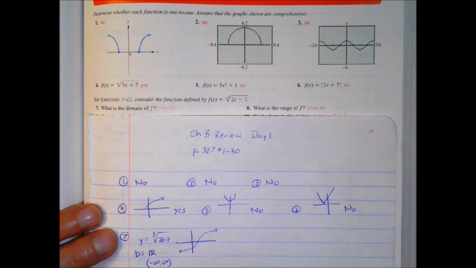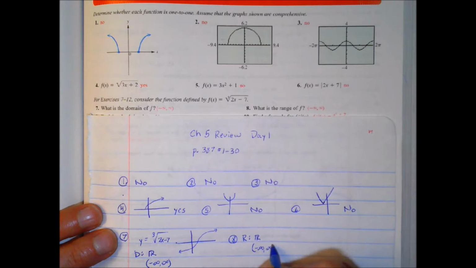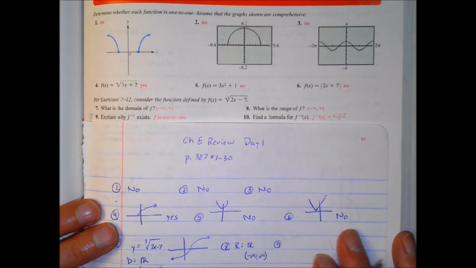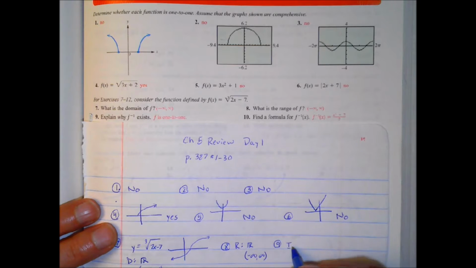The inverse exists since it is one-to-one. Remember, all these that did not have, right, these would not have an inverse. Yeah, it has to be one-to-one to be able to have an inverse. Number 10, formula for the inverse.